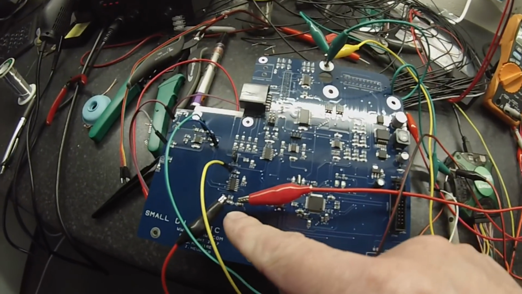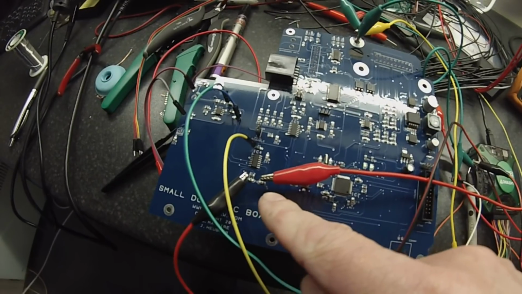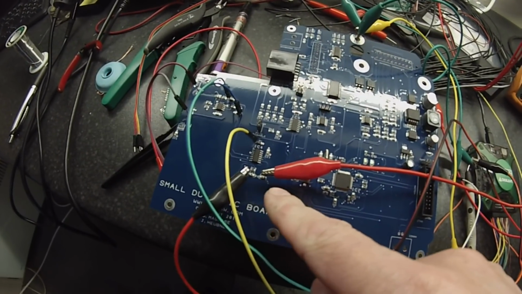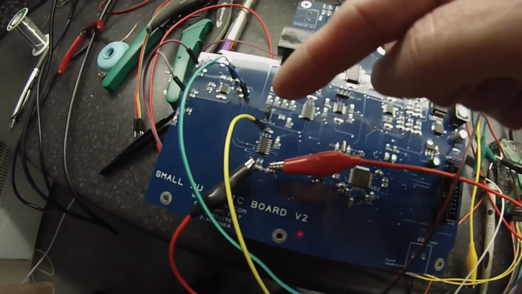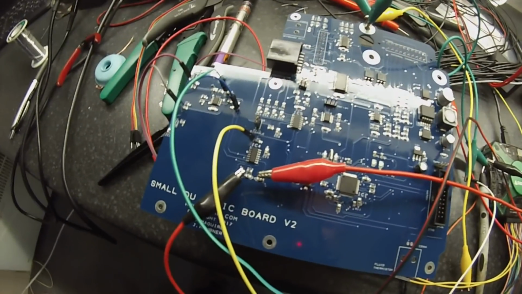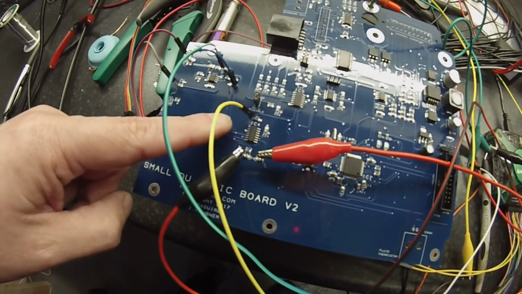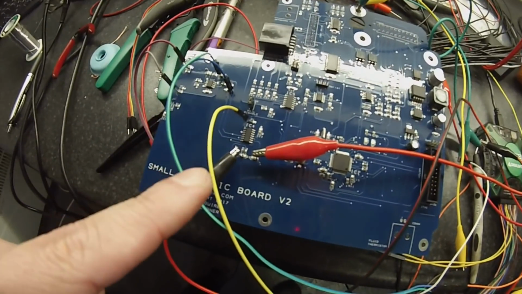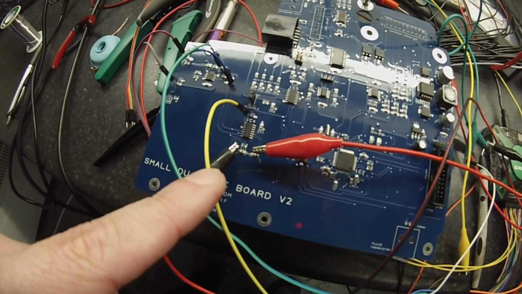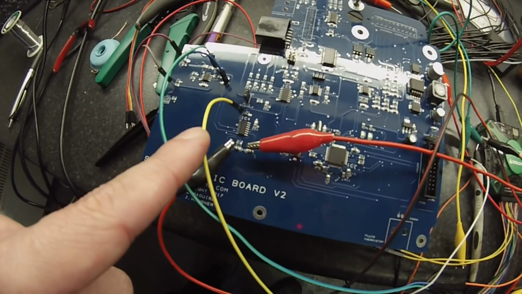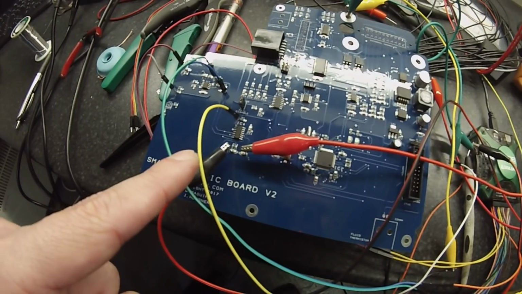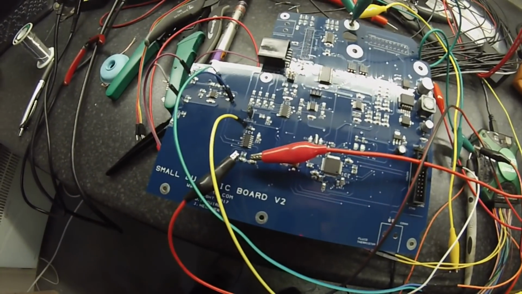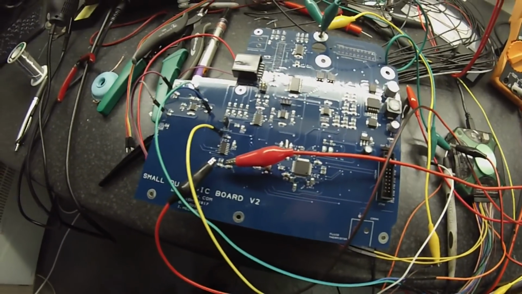These 2 wires here are monitoring the high and the low set points for the comparator, and this yellow wire is monitoring the status of the comparator output. So this is what trips the overcurrent circuit. This is what tells the microprocessor that an overcurrent event has occurred and that it should shut down.